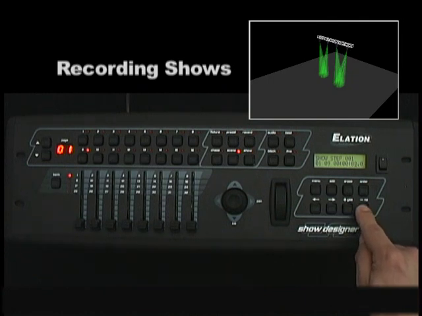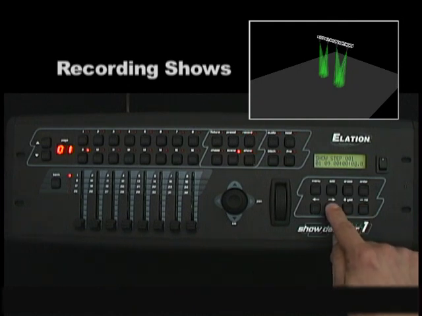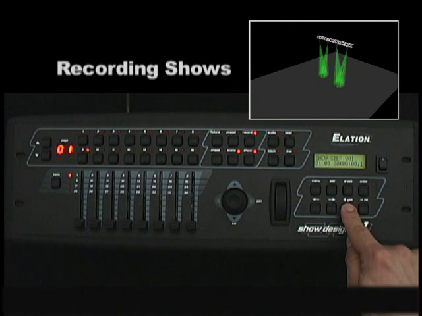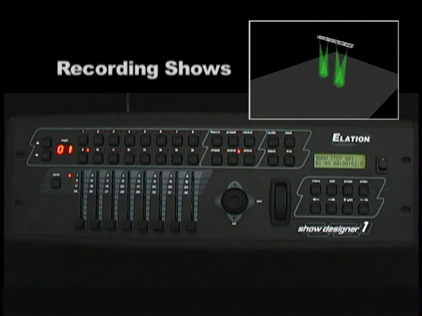That's a 10-second hold, 5-second hold, moving the cursor all the way to the right will give us tenths of a second resolution. We'll set this at a 7-second hold time. Press enter to store the step.